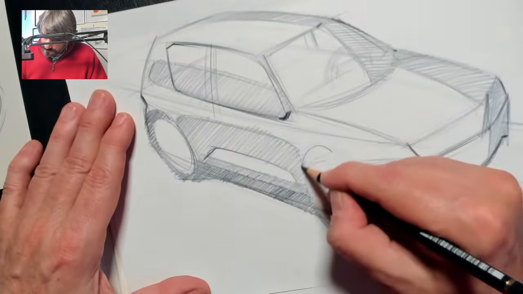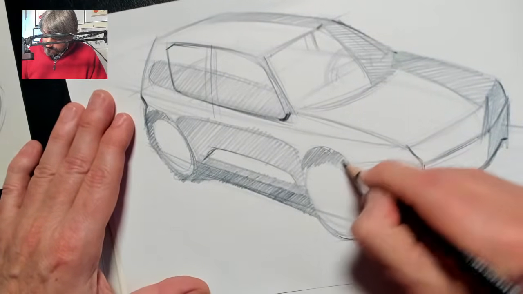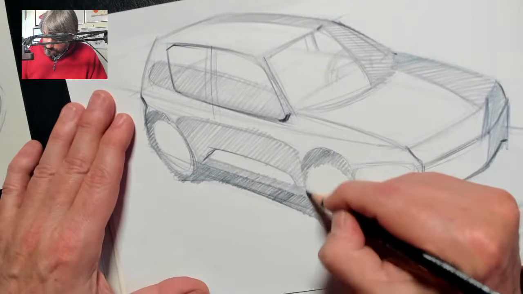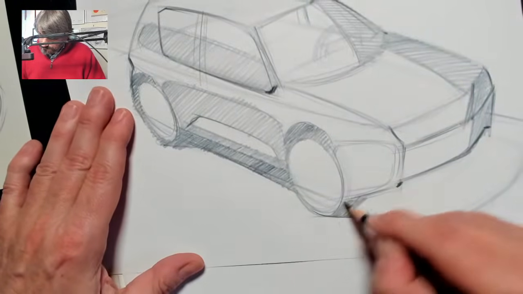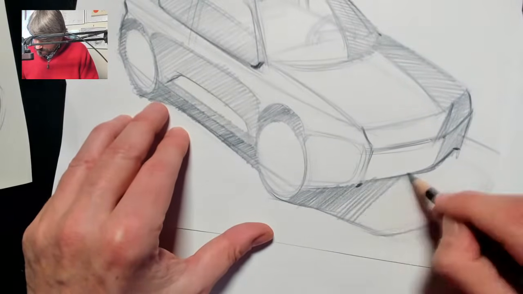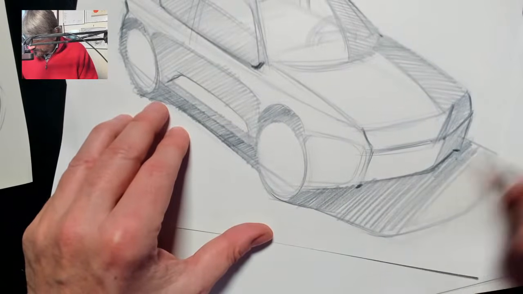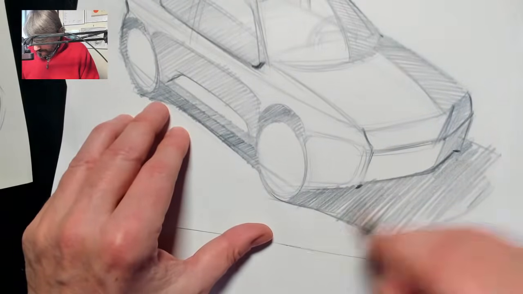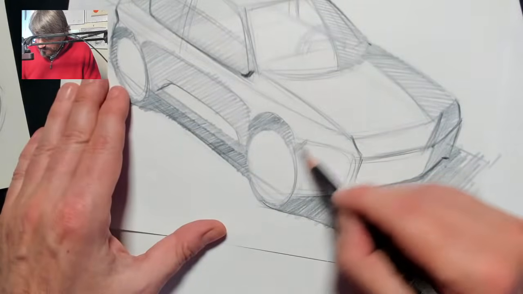Here also, you see, this is our wheel well. Shadow. I go back to make it a little bit more even. And then the last one is here.